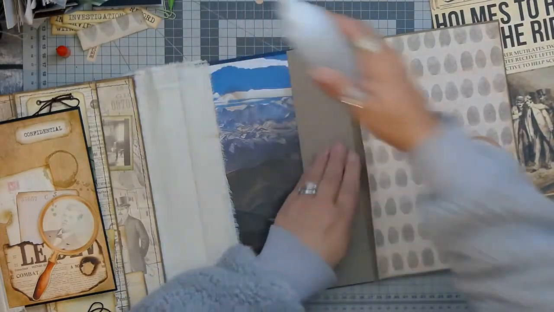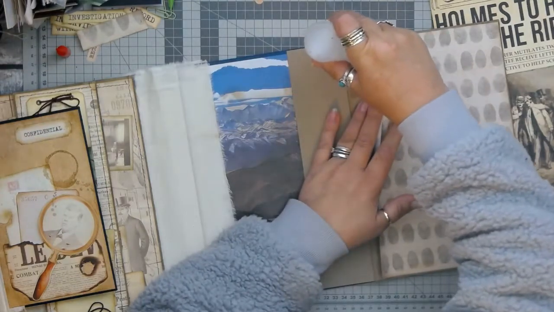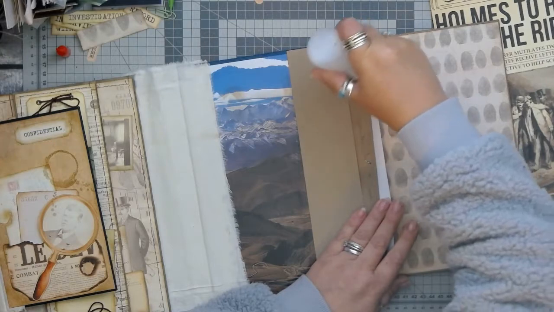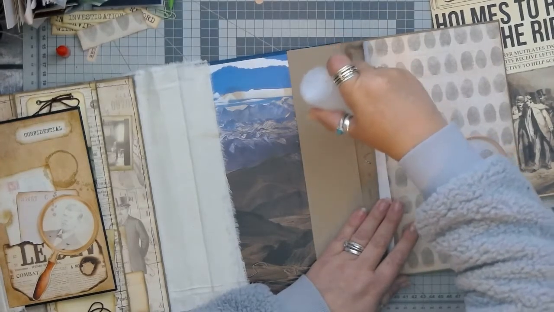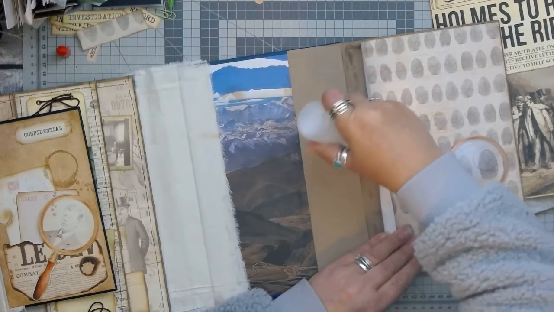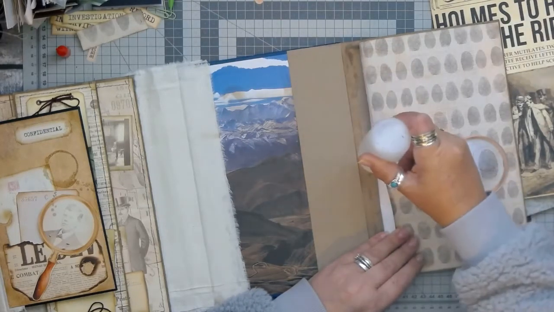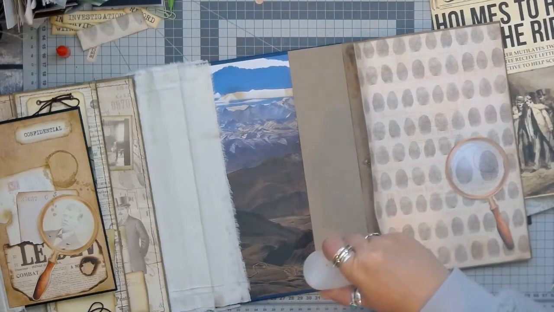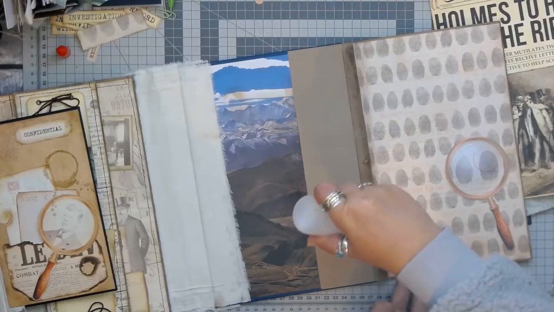So that little brad's down, and I just need to redo this paper. That was a tad lucky, so don't make that mistake. Leave your back page off before you do your closure.